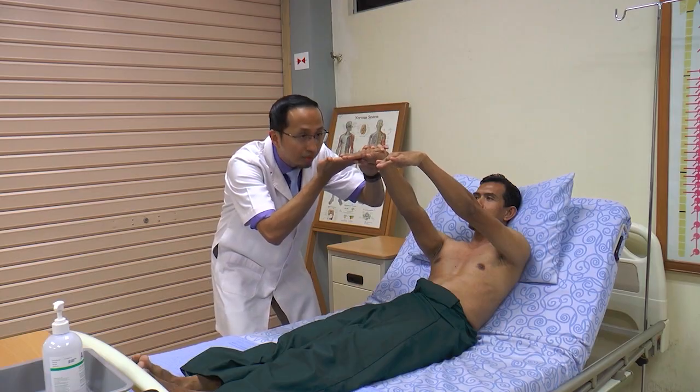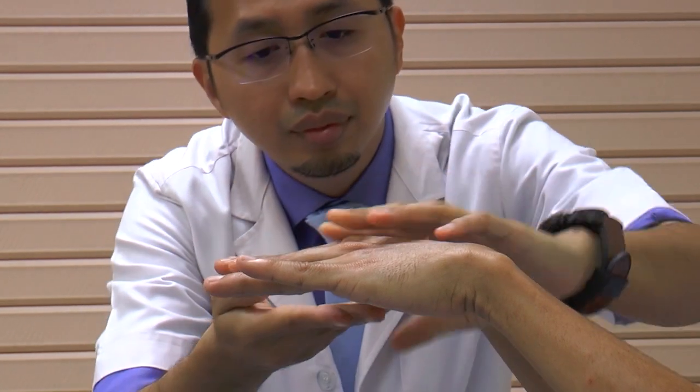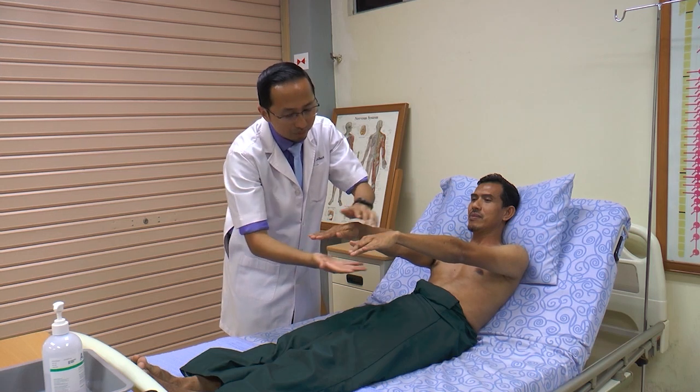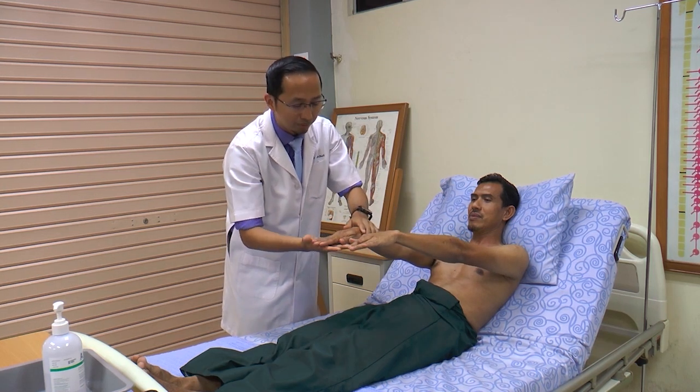Ask the patient to raise both his arms straight in front of him. Raise the patient's hands to your eye level and check for finger clubbing. Repeat this with the other hand. Inspect the dorsum part of the hand, paying attention to the nails to look for nicotine staining.